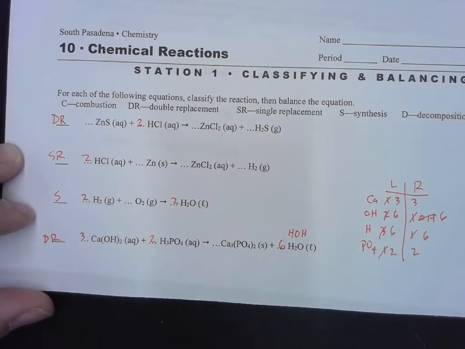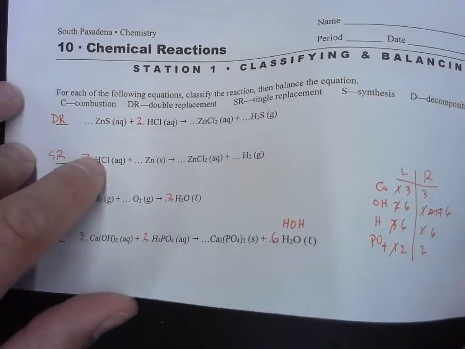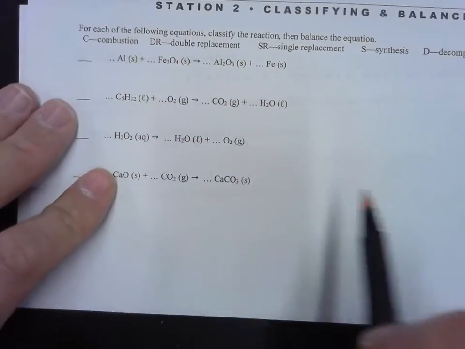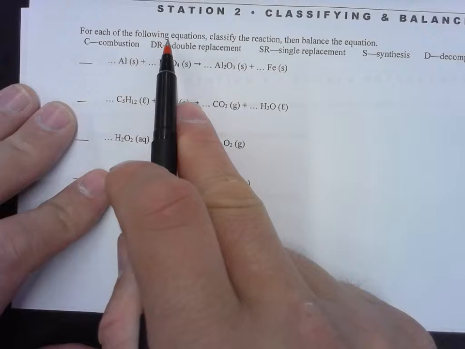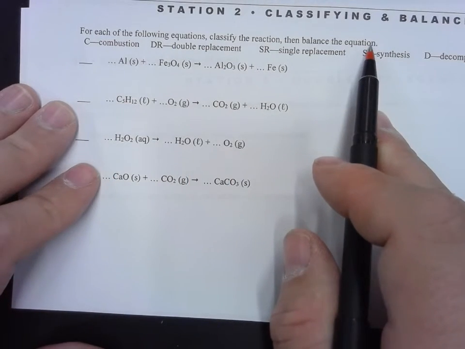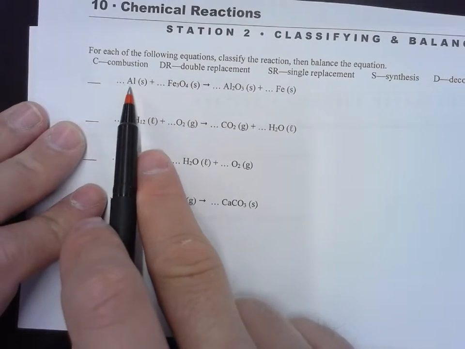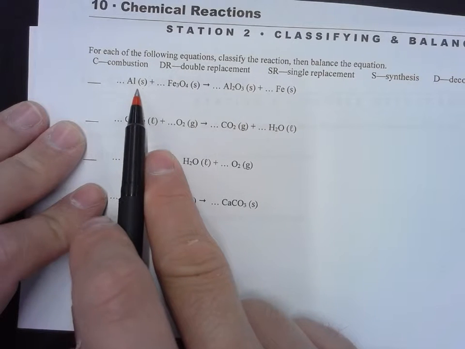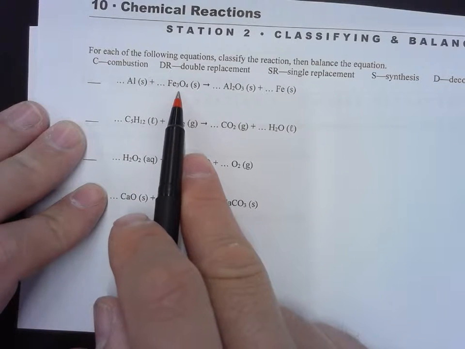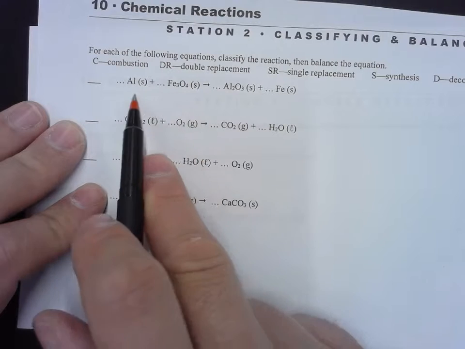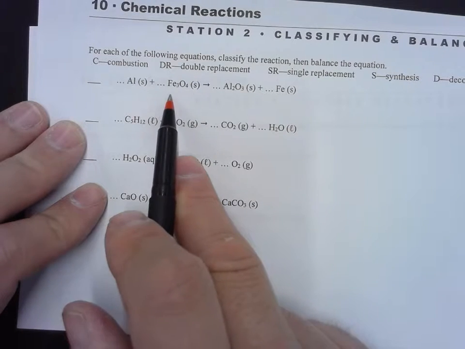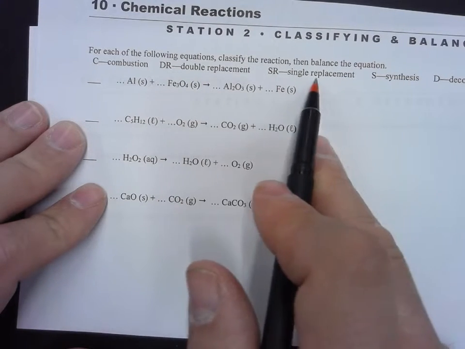That is station number 1. Station number 2, same thing. For each of the following questions, classify the reaction, then balance the equation. Okay, in this case, I've got aluminum by itself combining with this compound, and it switches with the iron. The iron and the aluminum switch. Okay, that's a single replacement reaction.